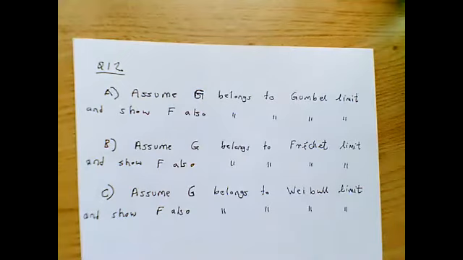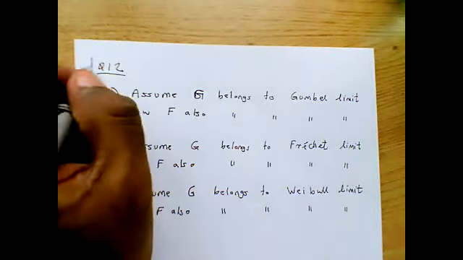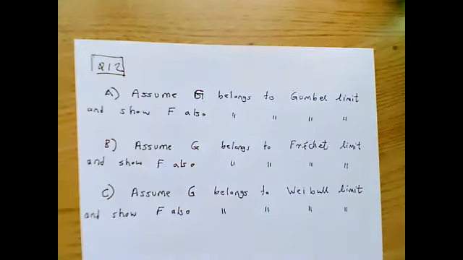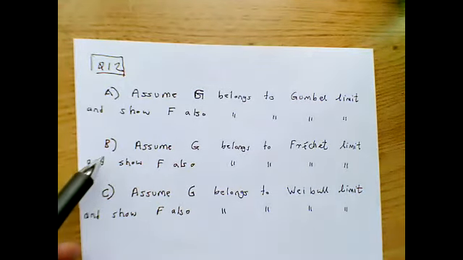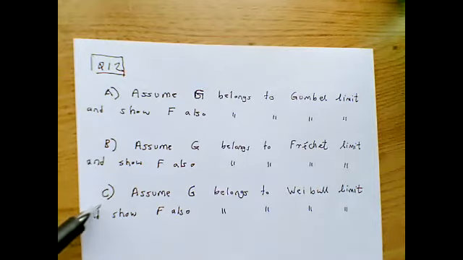So you need to show each of these three things in order to answer question 11 and question 12. I'm just doing question 12 right now. Let me do part A first, and then if I have time, I will do part B and part C too.